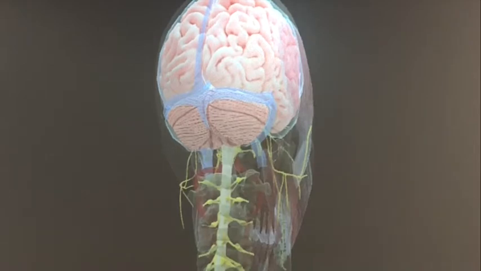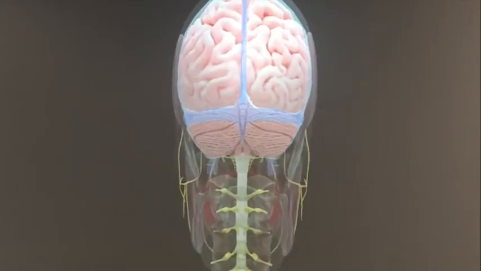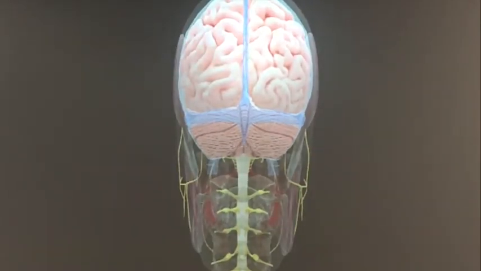Moving to effector organs. What are effector organs? Skeletal muscle, for example. But it could be glands as well. So that is excellent look at the posterior region of the CNS.